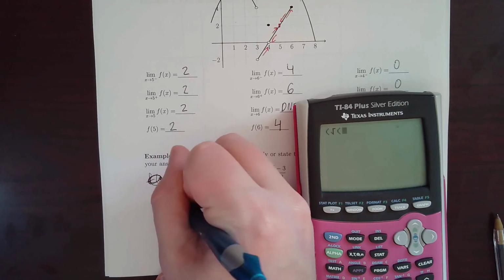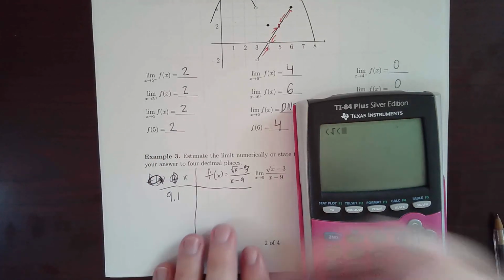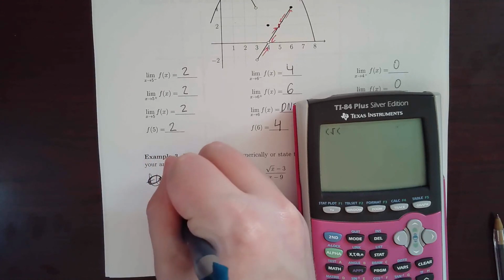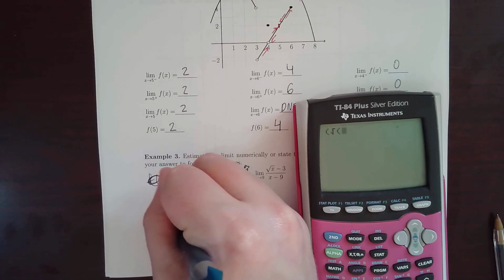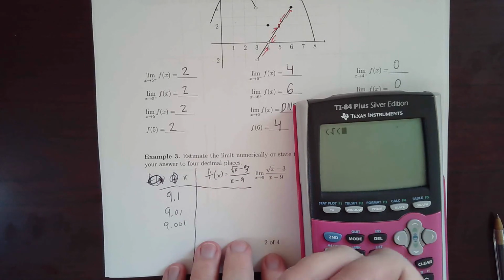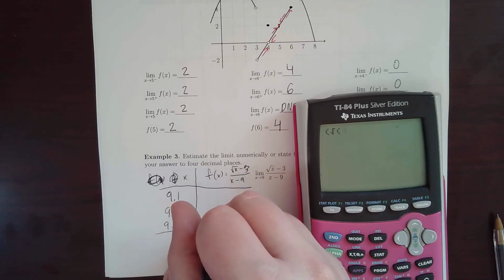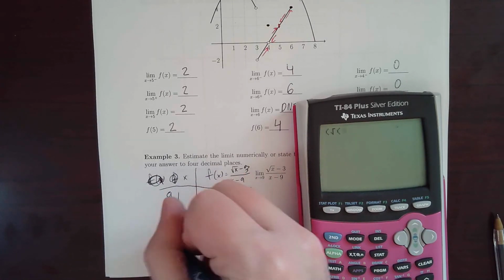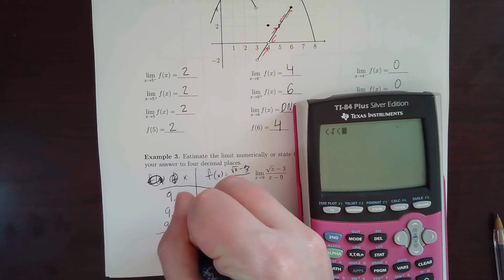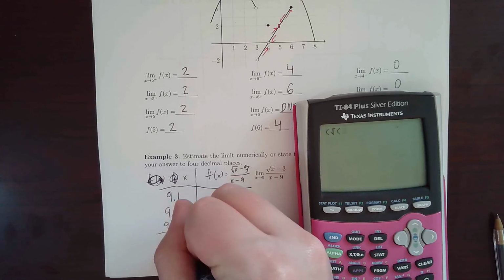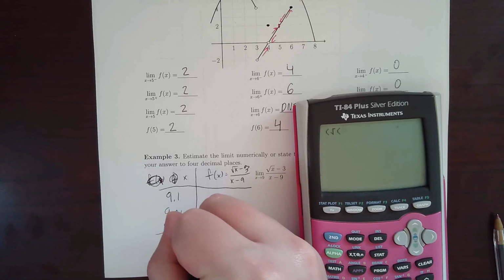So 9.1, 9.01, 9.001, and this will help us see a pattern. And then below, some x values we could pick would be things like 8.999, 8.99, and 8.9.